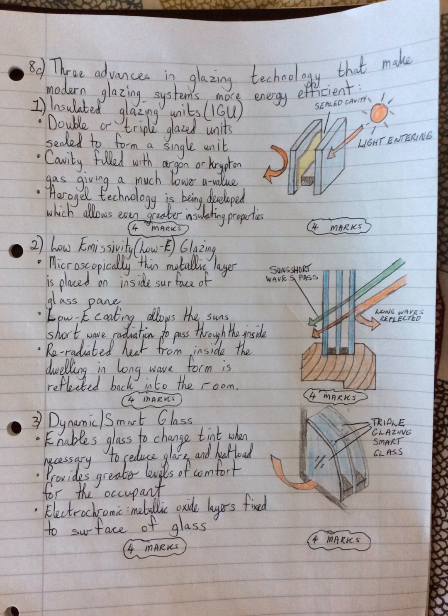Two, low E glazing. A microscopically thin metallic layer is placed on the inside surface of the glass pane. Low E coating allows the sun's shortwave radiation to pass through to the inside. Re-radiated heat from inside the dwelling in long wave form is reflected back into the room. So we can see the short waves passing through and the long waves reflected.